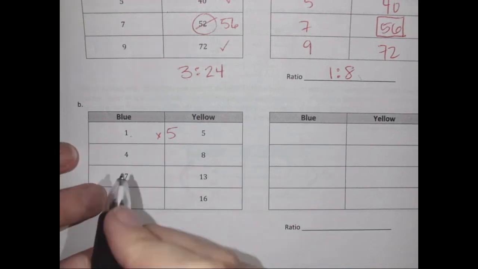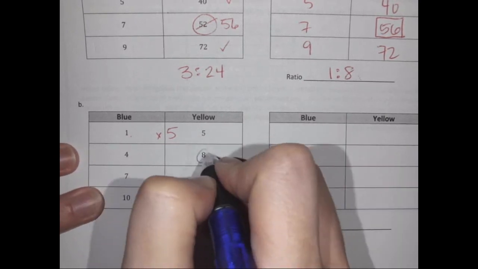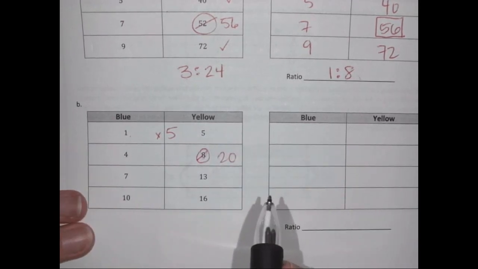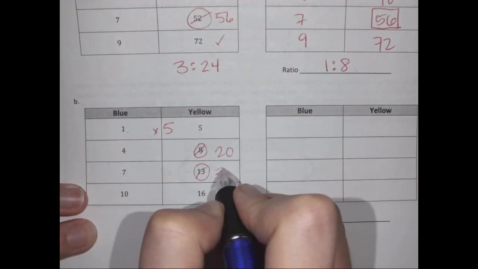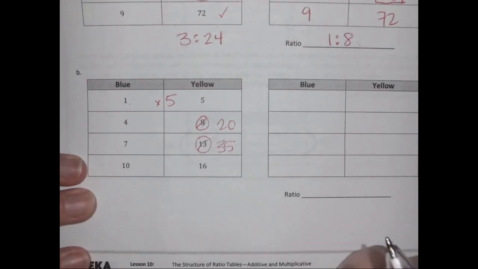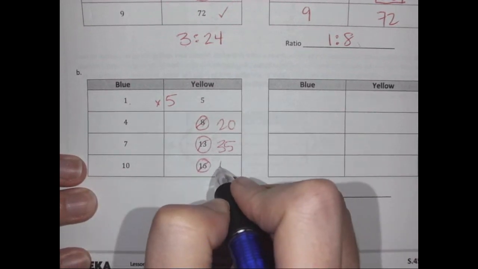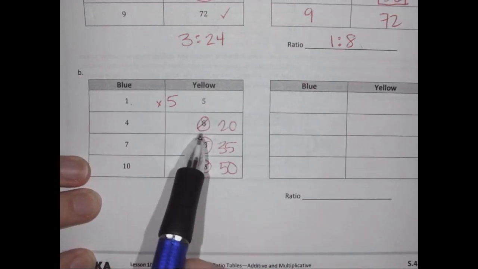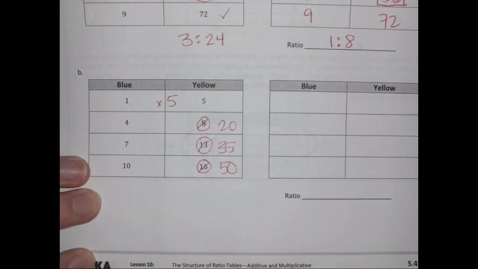Okay, is 4 times 5 8? Oh, no. We got to fix that. What's 4 times 5? Is 7 times 5 13? No. What's 7 times 5? 35. Is 10 times 5 16? No. It is 50. What did they do here? They added by 3 and then 4 and then 5.